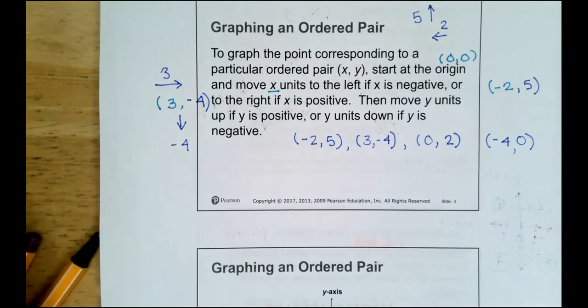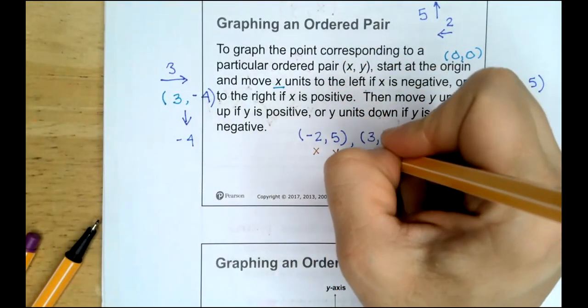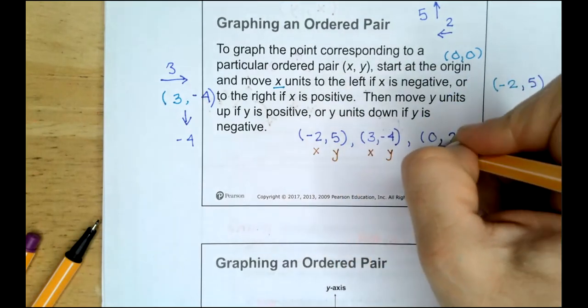Each of these, the first number is your x value, the second number is your y value. The first is your x, second is your y.